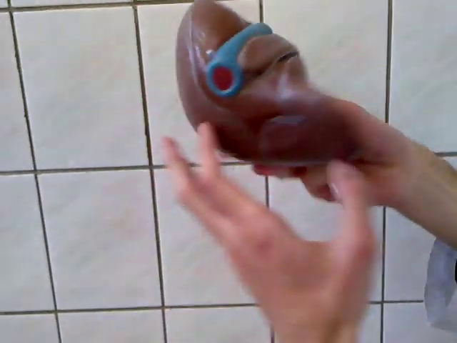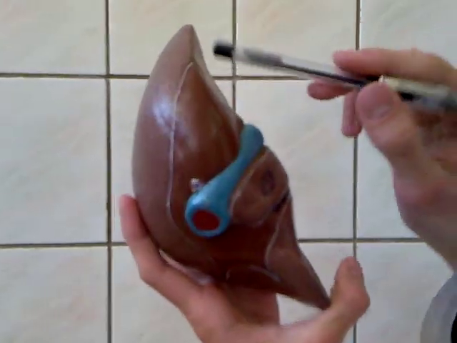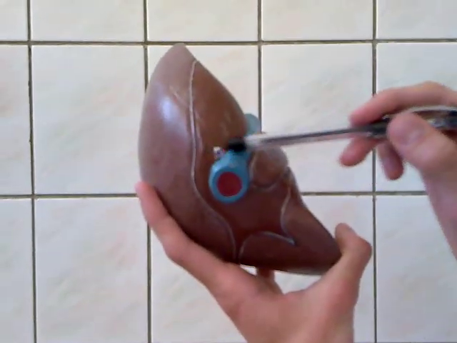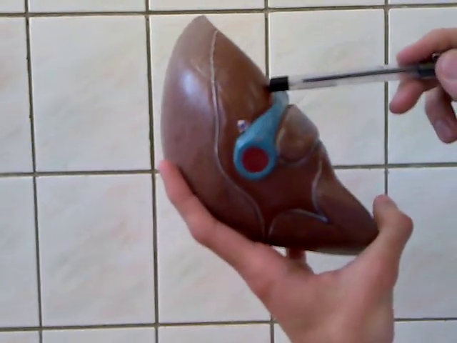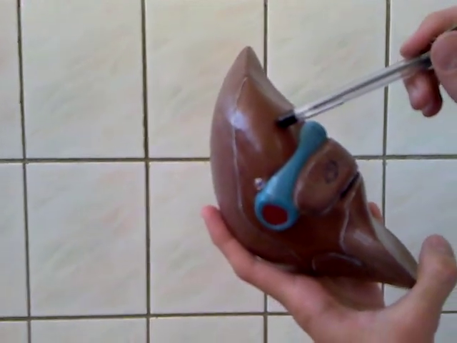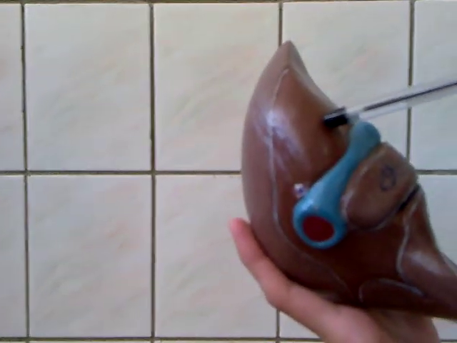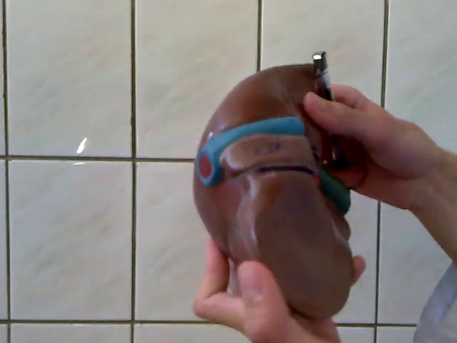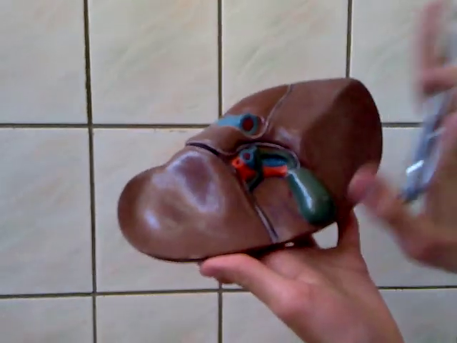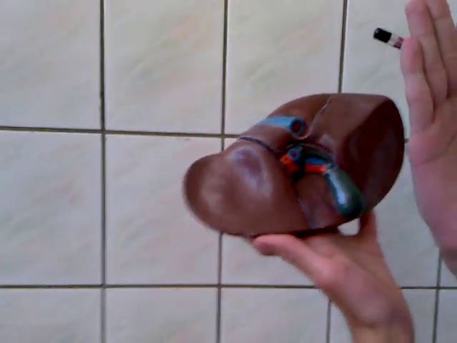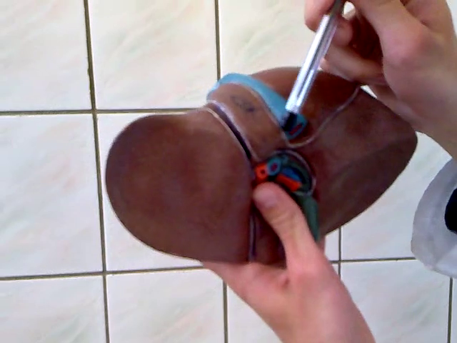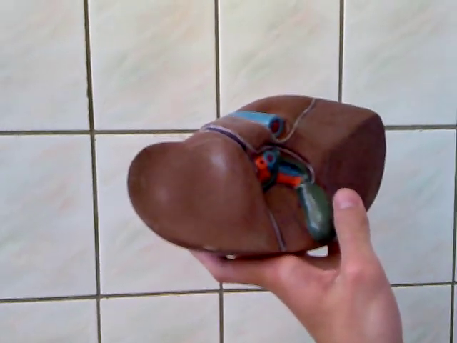As you can see, the area that is bounded by the two limbs of the right triangular ligament is devoid of peritoneum. This is the bare area of the liver. And lymph from this part of the liver drains into the posterior mediastinal nodes. And of course, the two other areas of the liver that are not covered with peritoneum are the fossa of the gallbladder beneath it, because the peritoneum comes like this, so that part of the liver is not covered by peritoneum, and also the area of the inferior vena cava. These are the three parts.